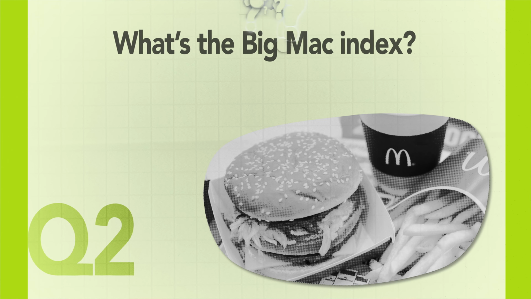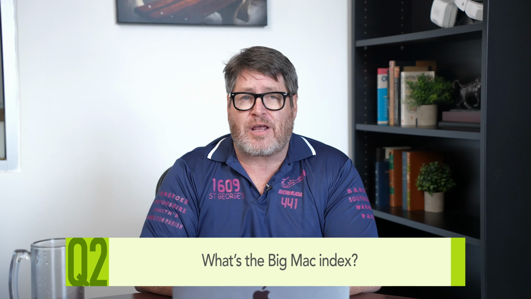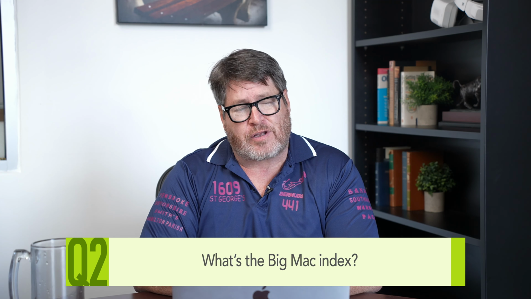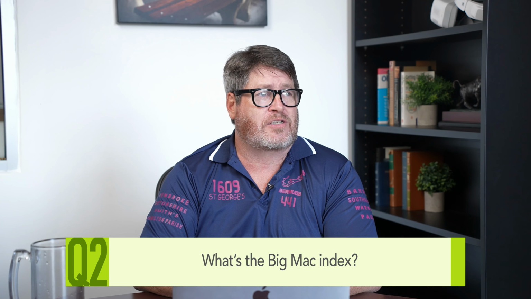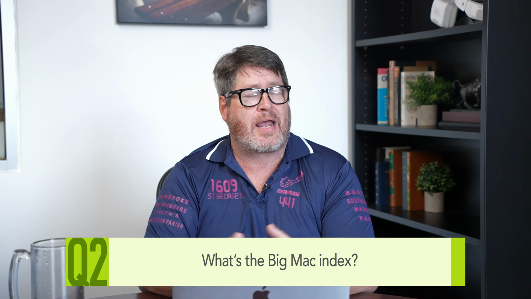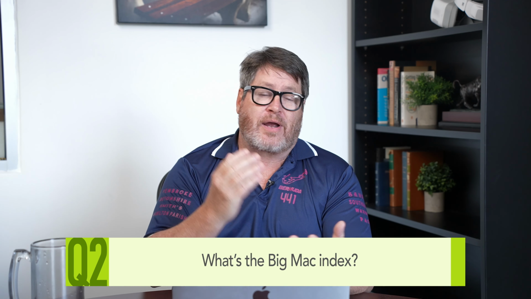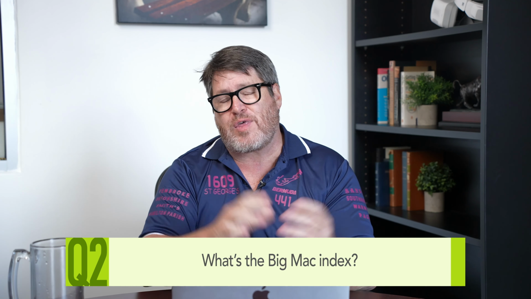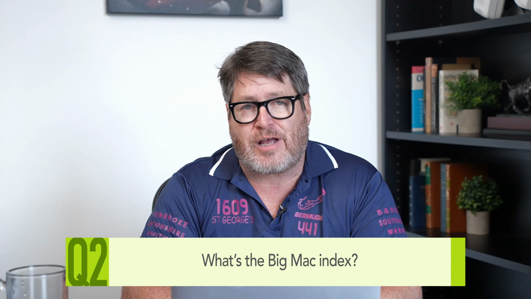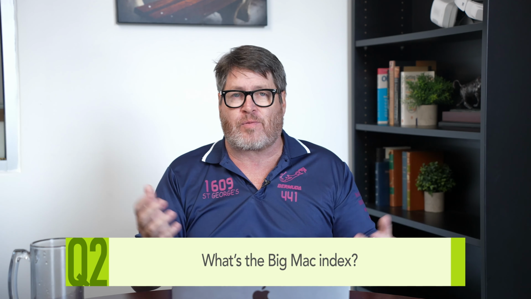What's the Big Mac Index? The Big Mac Index was developed by The Economist. It posited that there are McDonald's in every country on Earth, or almost every country on Earth, and they sell a Big Mac. And this Big Mac is comprised of meat, cheese, bread, produce, but also includes the price of wages, taxes, rent. Everything in a country is in a Big Mac, and each Big Mac is identical around the world.